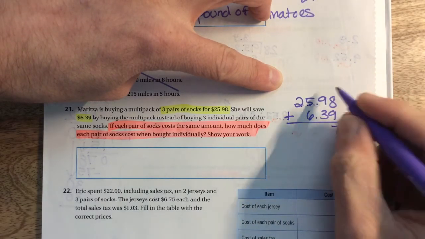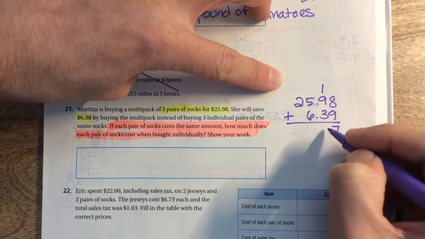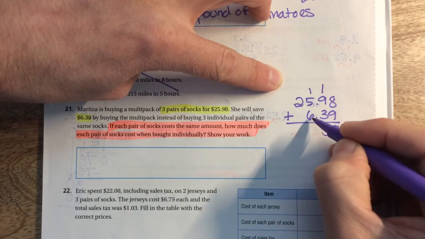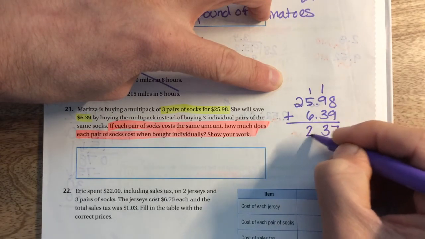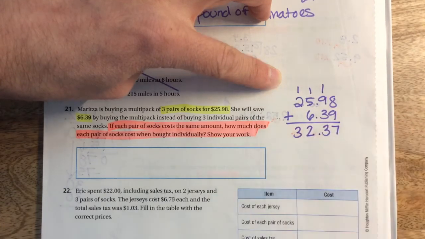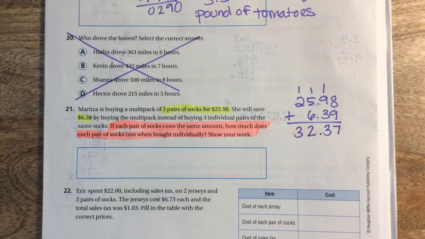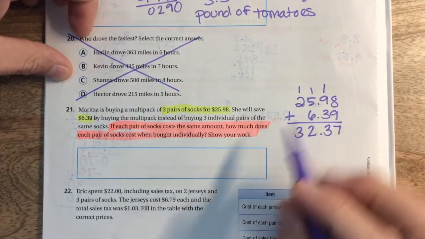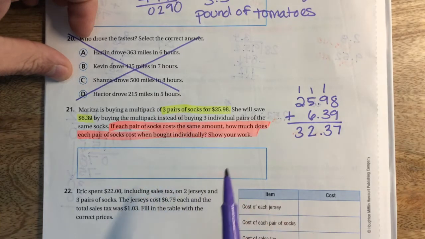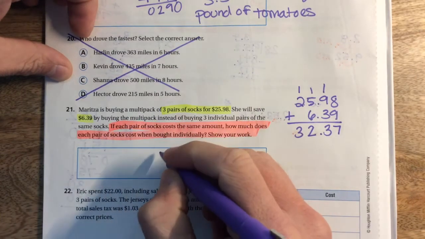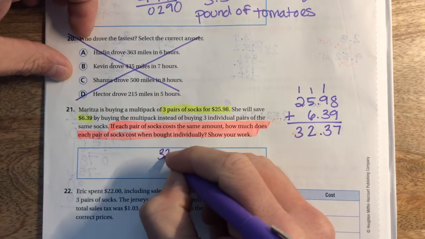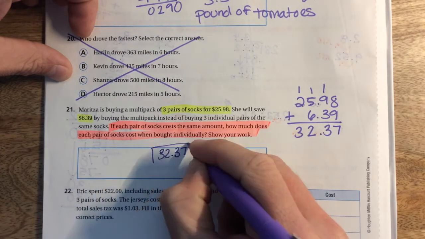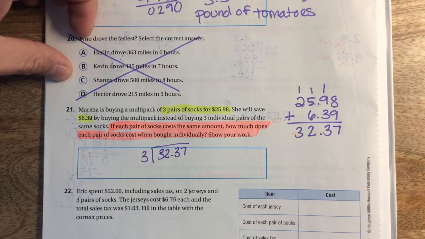Let's see what that comes out to be. 8 plus 9 is 17. It's going to be 13. 5 plus 6 is 11, plus another one is 12. It's going to be 32.37. So for that one, what we'll then need to do is divide this by 3, because 3 pairs would be included in that cost. So 32.37 divided by 3 pairs of socks.